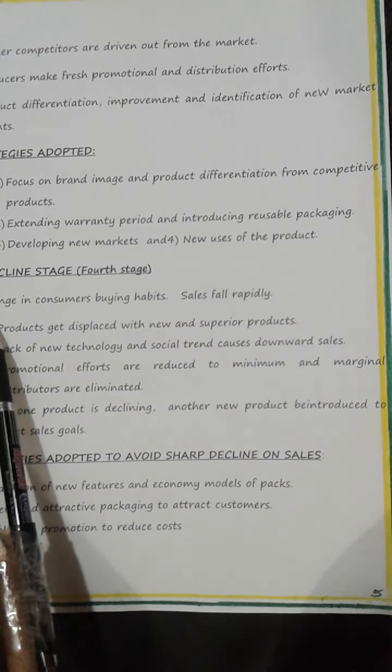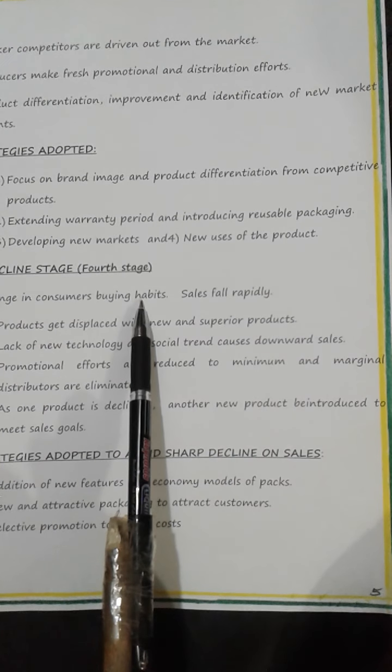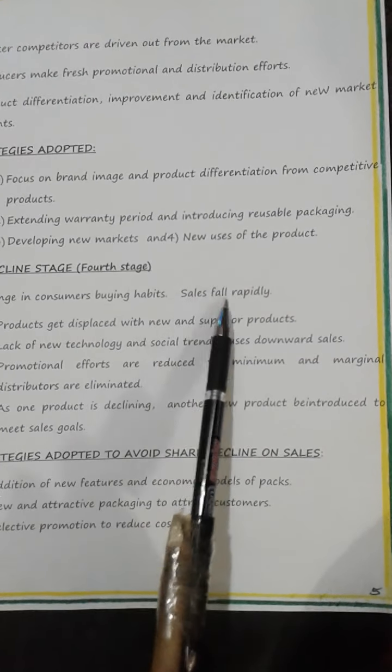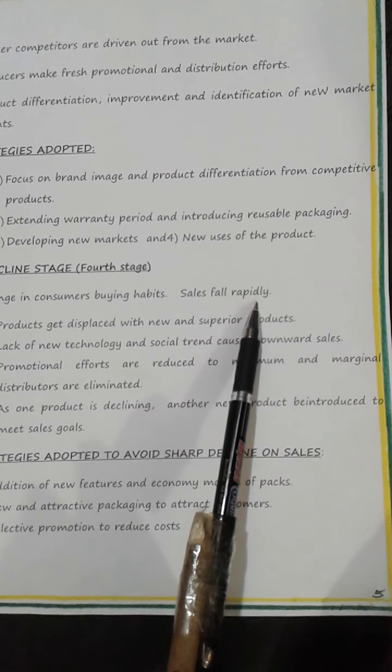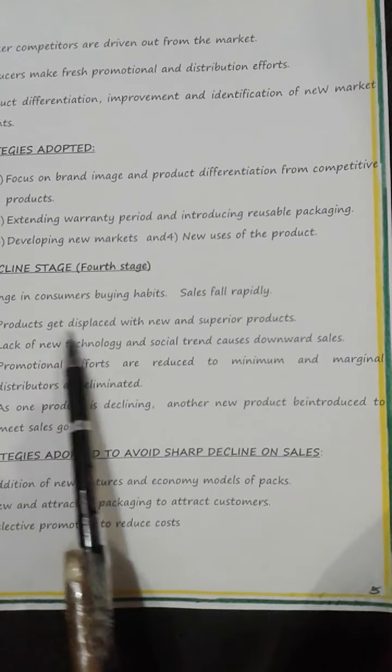You can see the first one, change in consumer buying habits. Consumers start changing their buying habits. Sales fall rapidly. Second point, sales fall rapidly. Products get displaced with new and superior products. If your product is found to be outdated and old enough, people don't go for your product. Products get displaced with new and superior products.